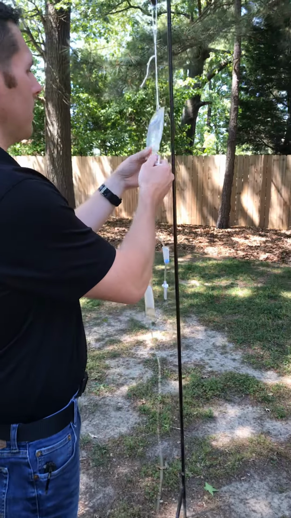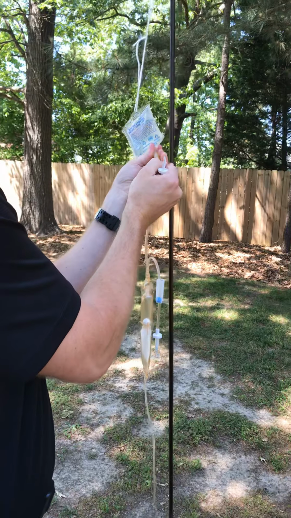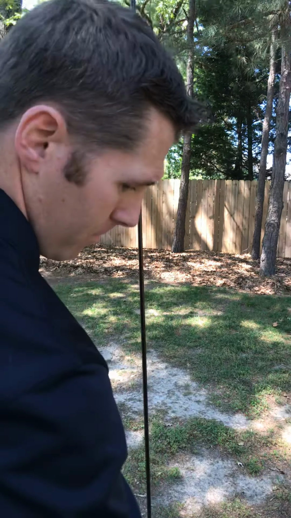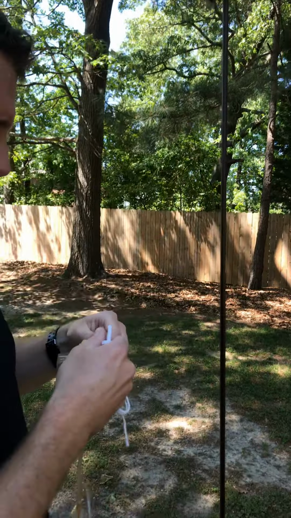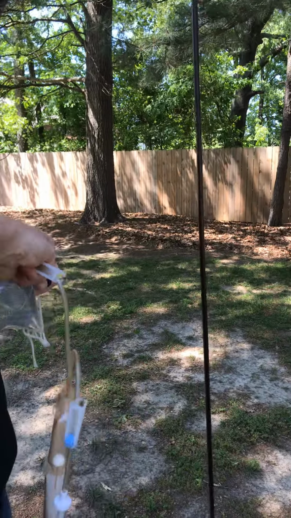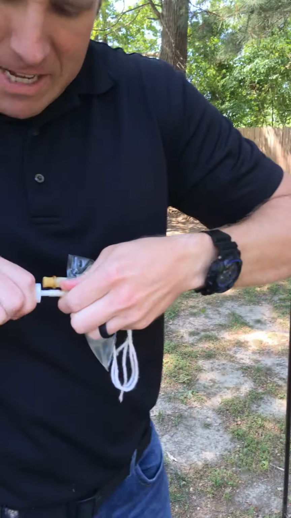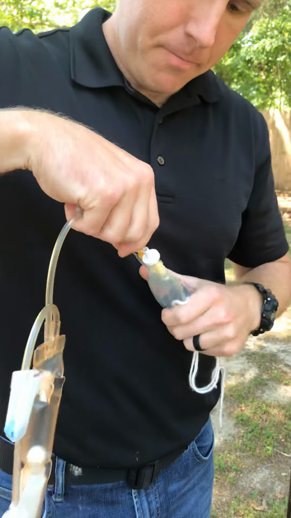So we'll go ahead and spike the saline. Take it off here for a second. Just going to spike my bag.